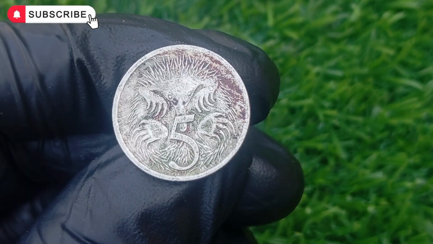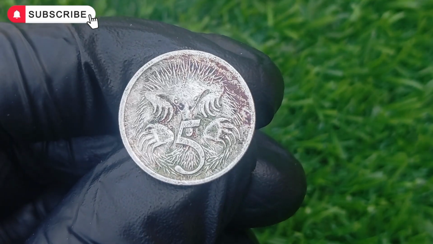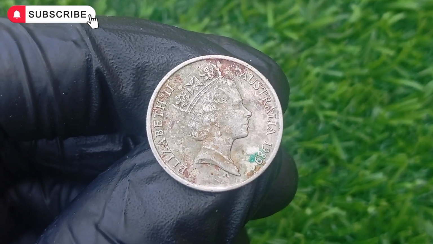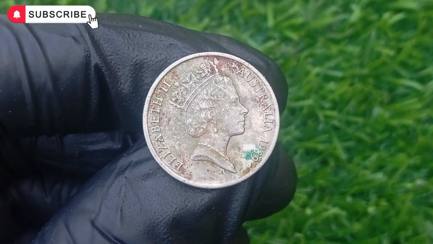The 1989 5-cent coin continues to circulate and be collected as a lasting reminder of how even the smallest denominations can hold immense historical and symbolic weight, linking generations through design, metal, and meaning.